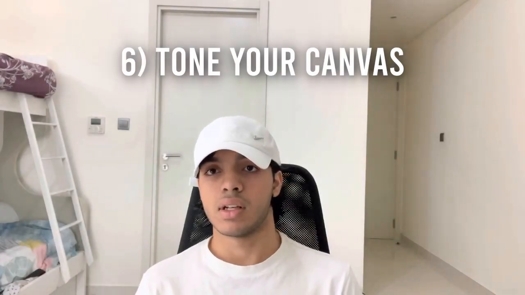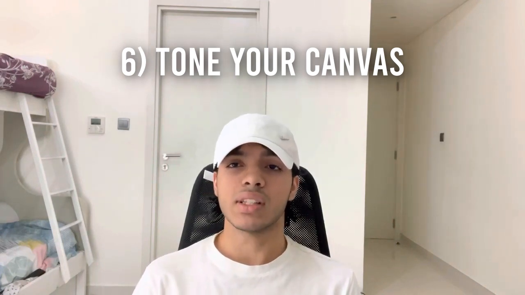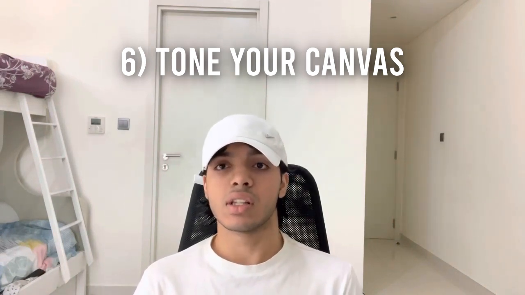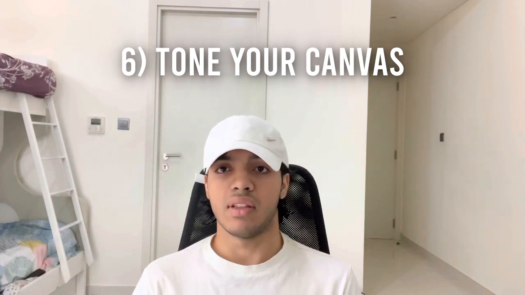Alright, tip number 6, tone your canvas. Now, what does it mean to tone your canvas? Toning simply means to cover your canvas with a thin layer of paint of any color that you like before starting to work on your painting.